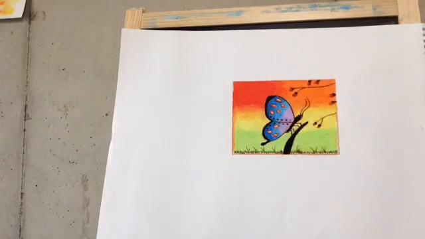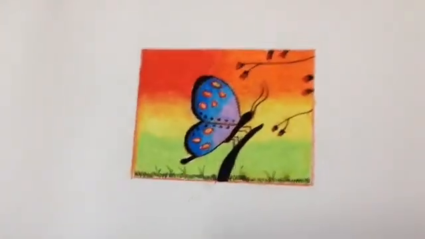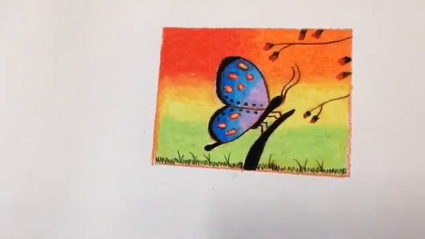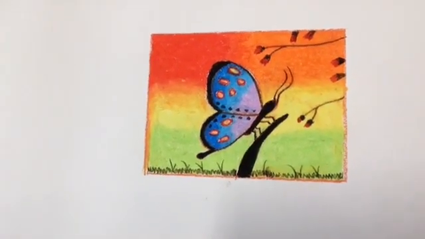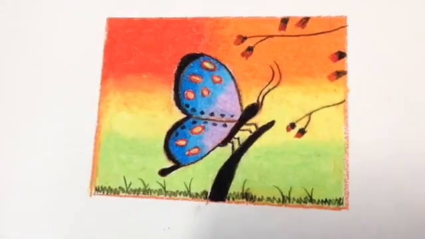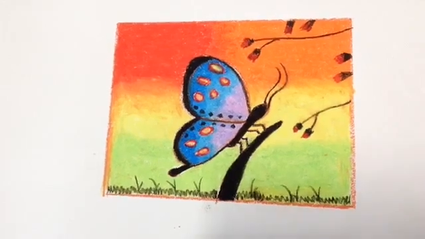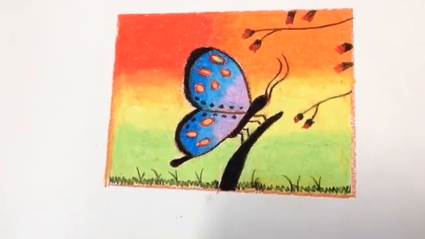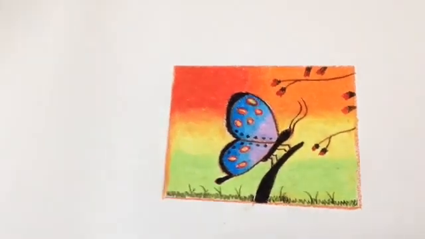Okay. So now we are done with our beautiful, beautiful butterfly. Can you zoom in the flowers, Meghna? Yeah, Meghna. So I'm zooming in a little bit, very closer here to show you the flowers. Okay.